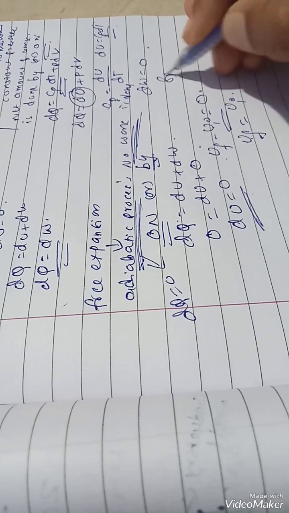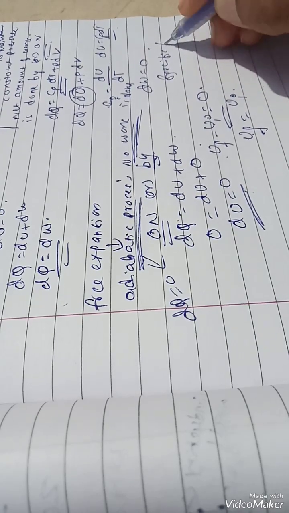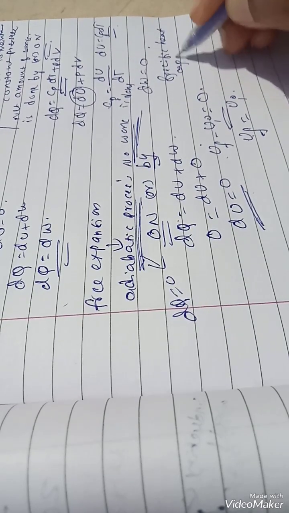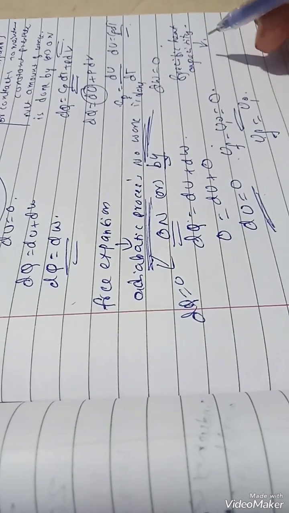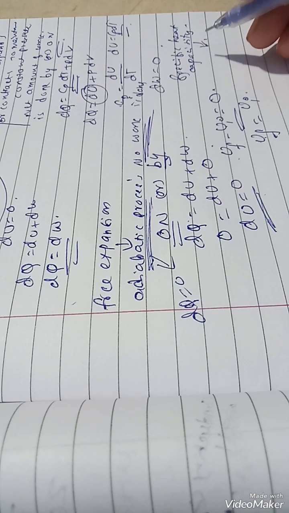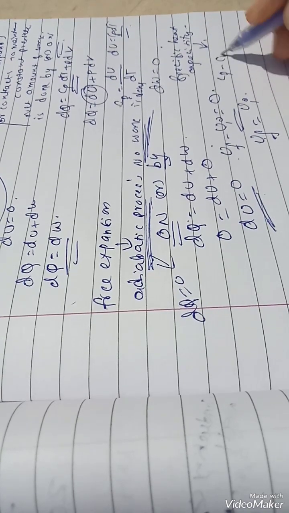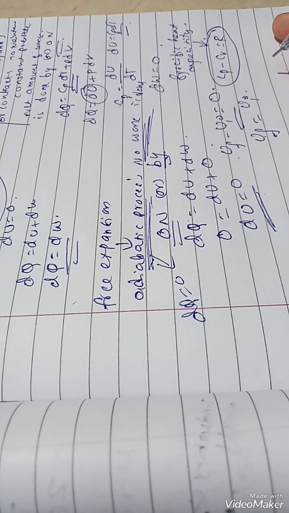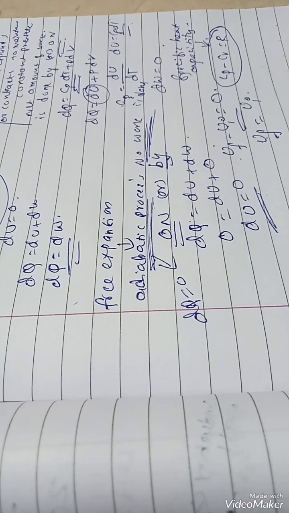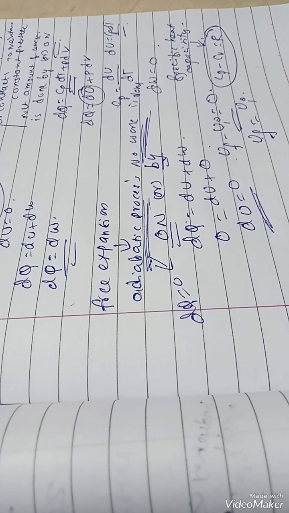Similarly, let us talk about the specific heat capacity, right? So now here specific heat capacity, Cp minus Cv is equal to R. Alright, the difference in specific heats.